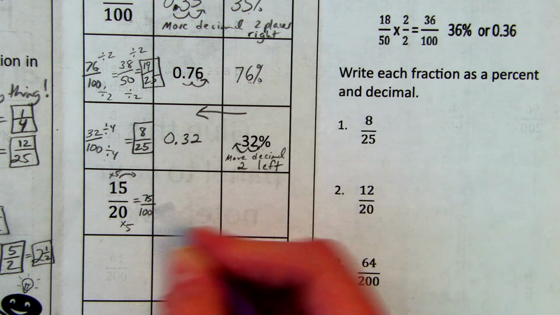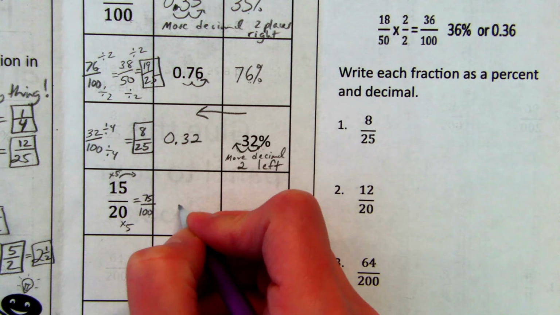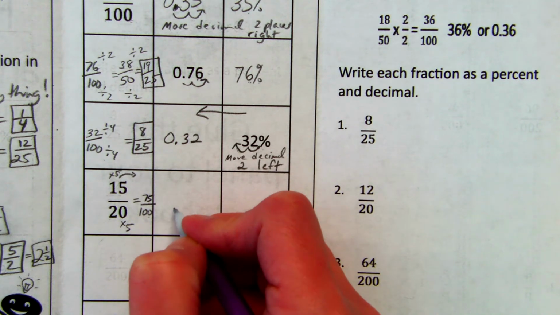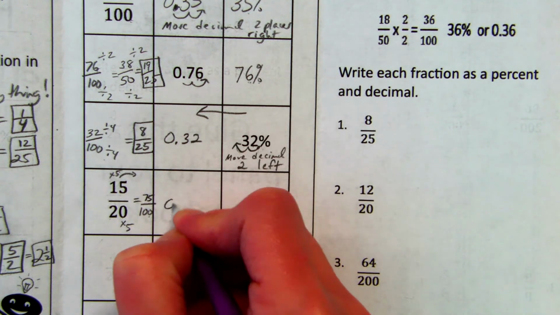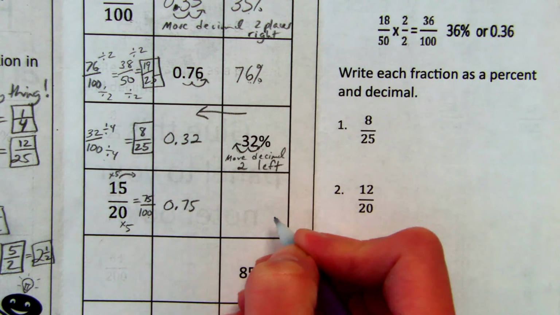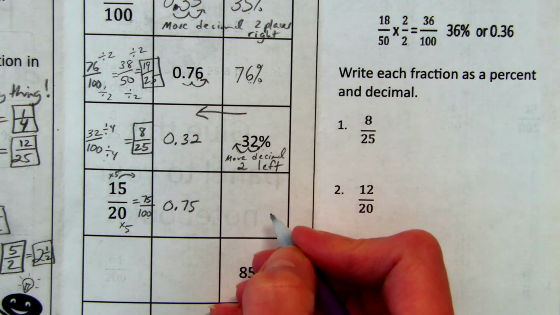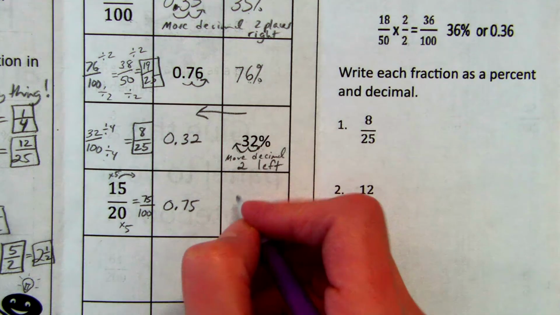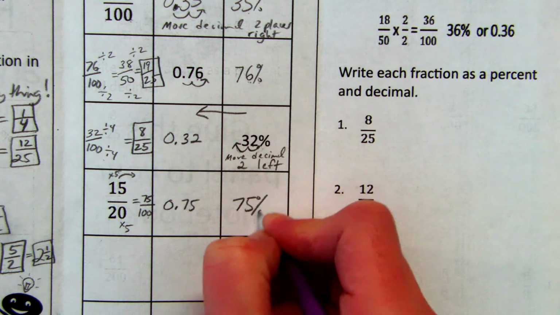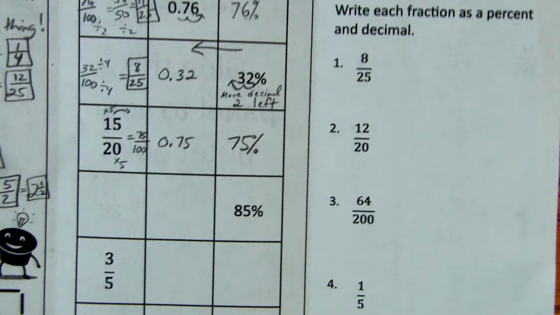So then that's going to give me, what is the decimal, Shay? 0.75. And then anybody want to do the percent, Silas? 75%.